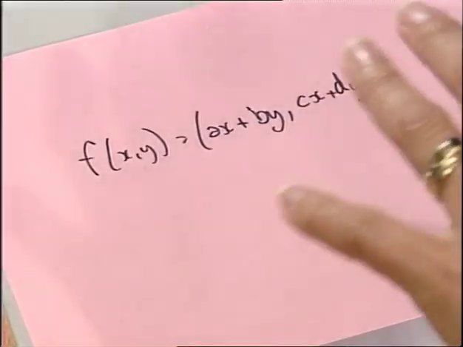Now because it's a linear transformation, you'll only ever see x's and y's, and not y squareds and so on. A, B, C and D will of course be numbers in general. In fact, different numbers give not only different transformations, but different types of transformations.